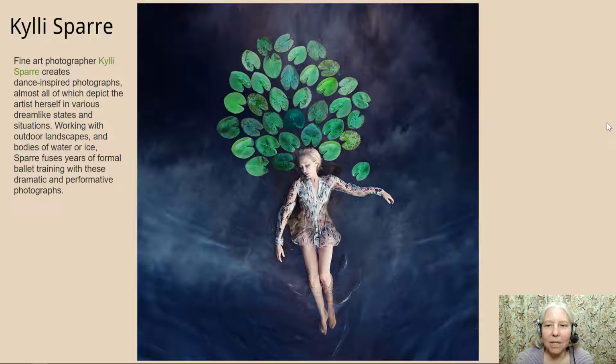She looks as if she might be dancing. The clouds are reflected in the dark water, and the lily pads have been gathered around her head almost like a halo or a crown. She looks very peaceful to me.